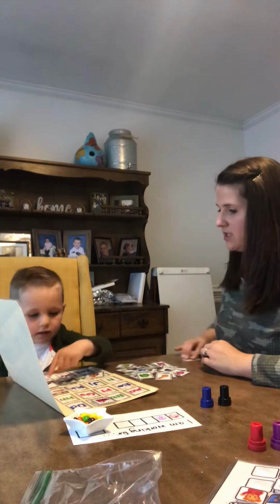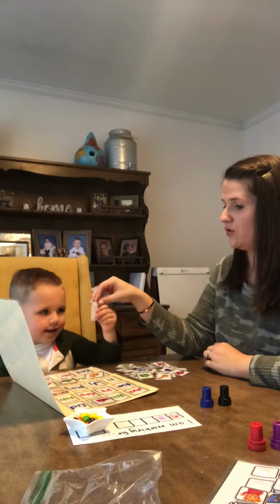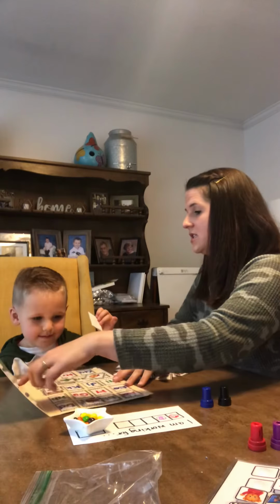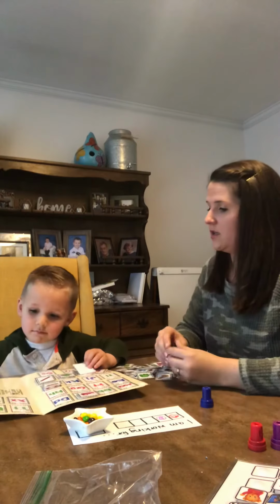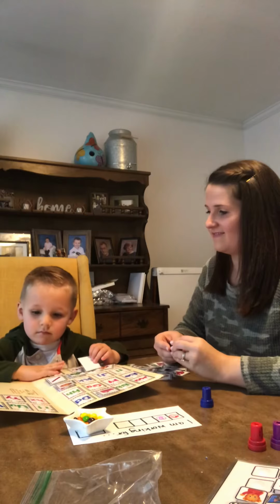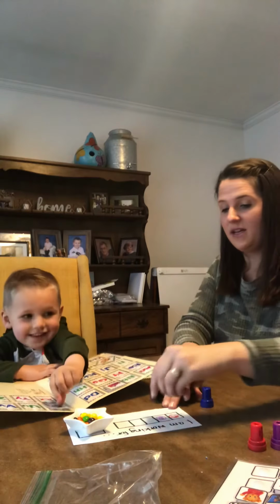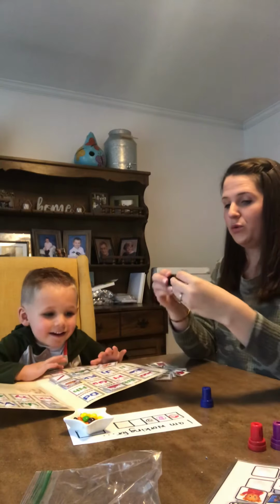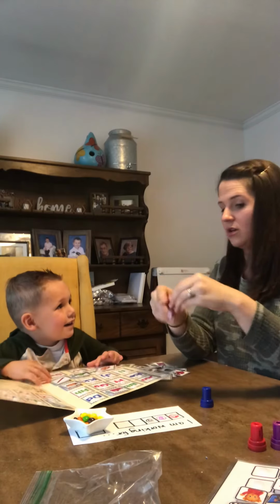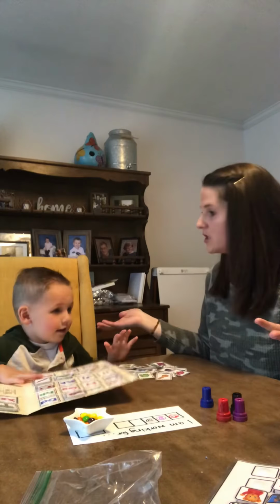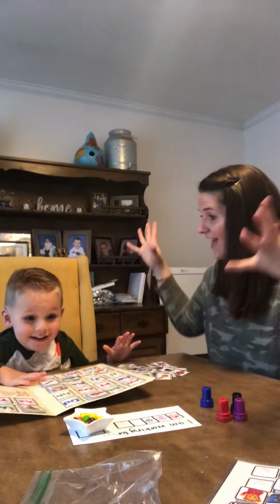Tree. Good. There are letters on this side too. Good job. Ooh, that one was Star-Lord. 2 more tokens and you get Skittles.